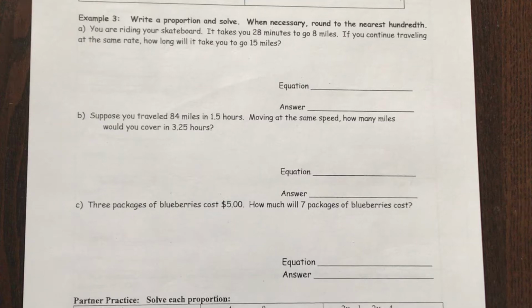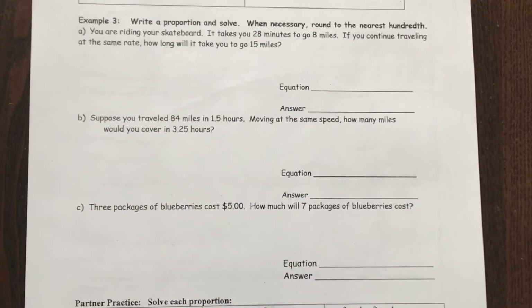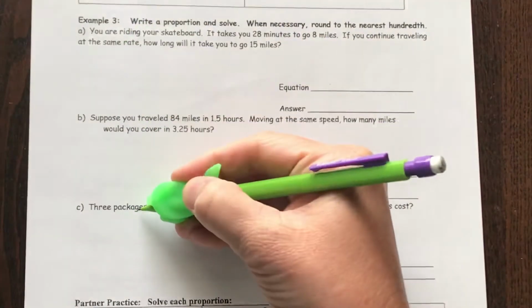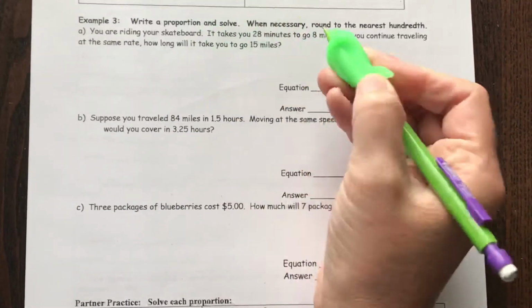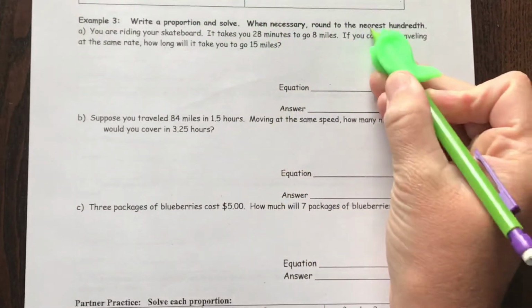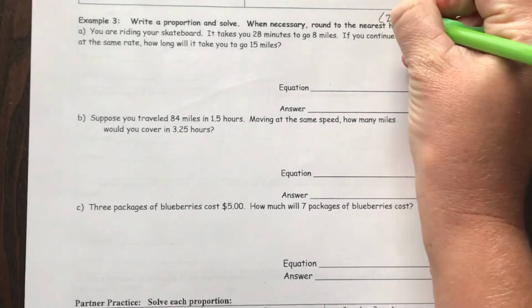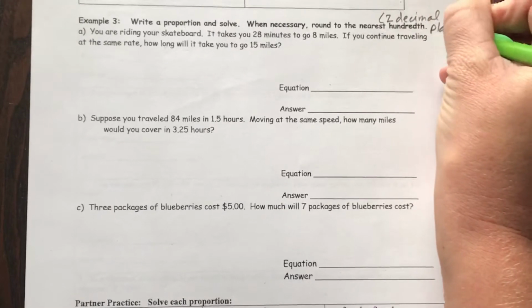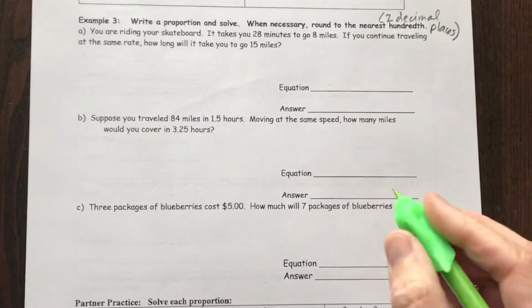In this video, I will show you how to set up a proportion and then also solve for the answer. So in this case, you'll see I have 3 examples of word problems, and it says write a proportion and solve. It also says when necessary, round to the nearest hundredth, and that's going to mean 2 decimal places. Because decimals go tens, hundredths, thousandths, and so 2 places.